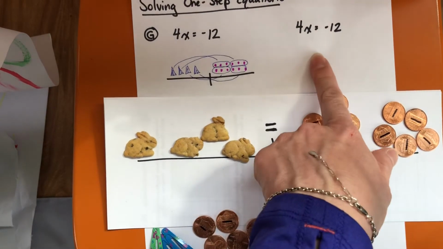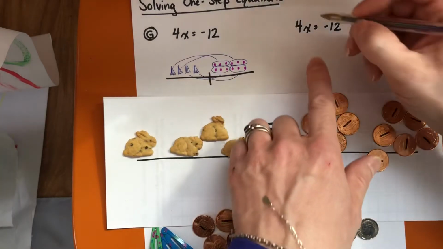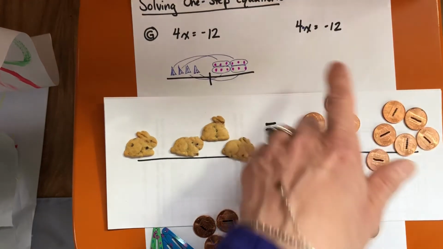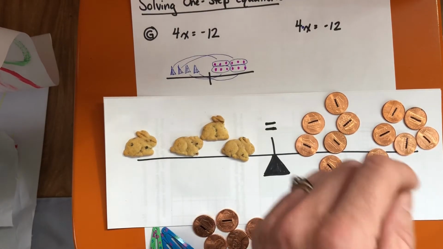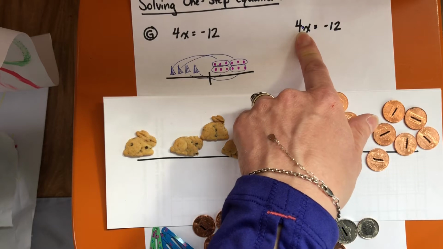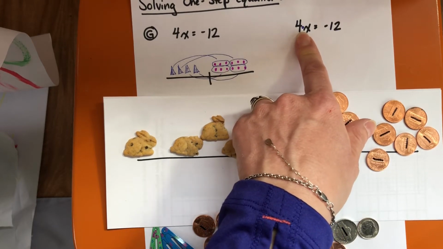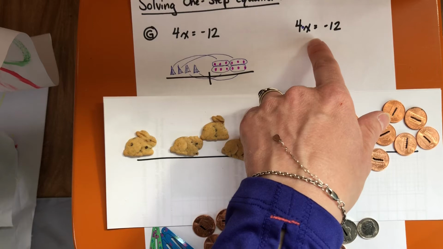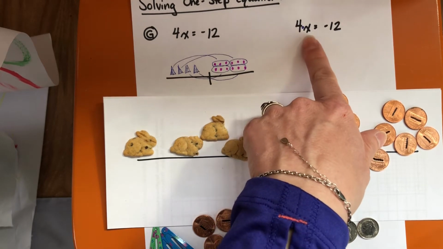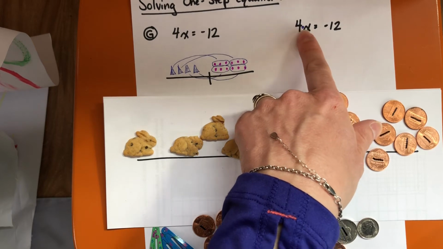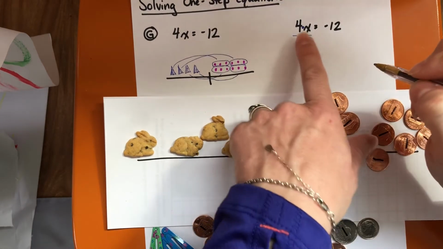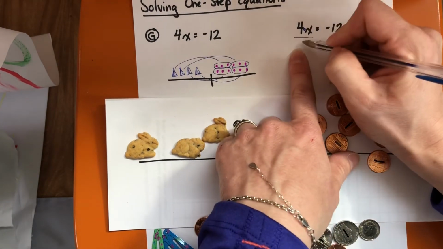What does that look like with our algorithm? Well, I see 4 times x, and I know some students like to draw that little dot there to help them remember it's multiplication. Because we know when we see the operation, we're going to undo it with the opposite or inverse operation. So instead of 4 times x, I know I need to divide, right? Well, I want to keep the x there. I'm isolating that variable. So the opposite of multiplication is division. In order to get rid of that 4 and keep the x, I'm going to divide by 4.